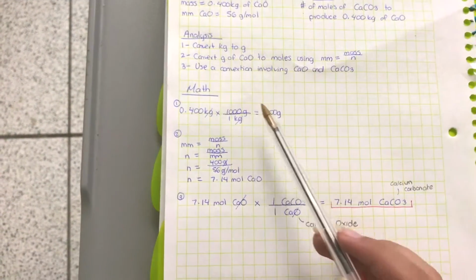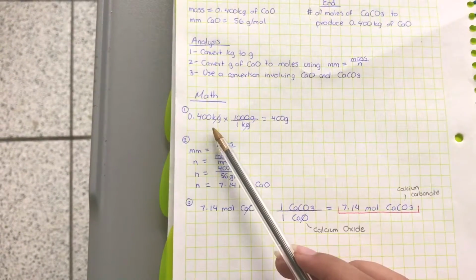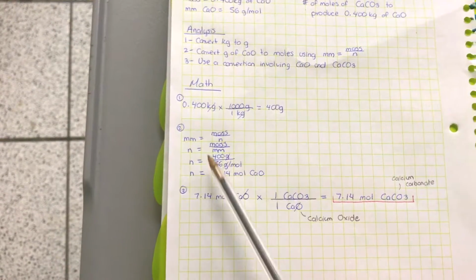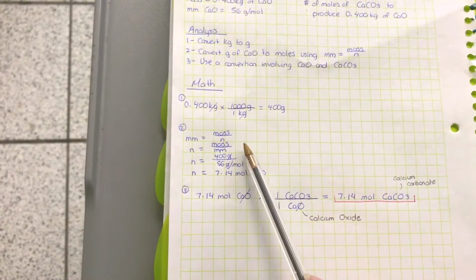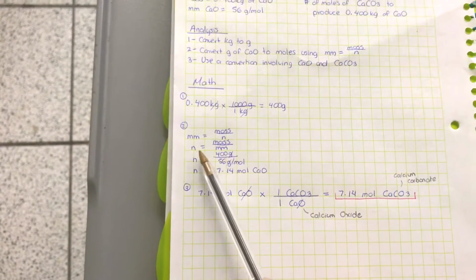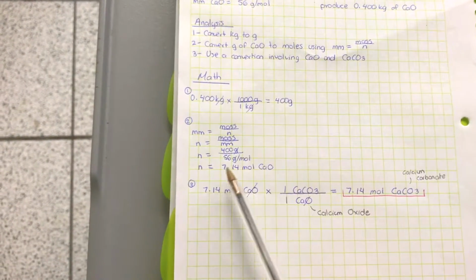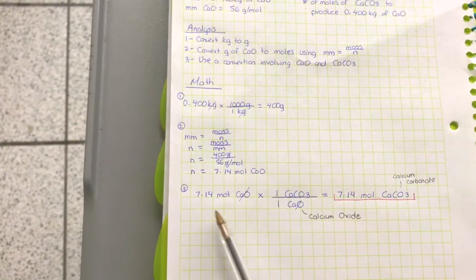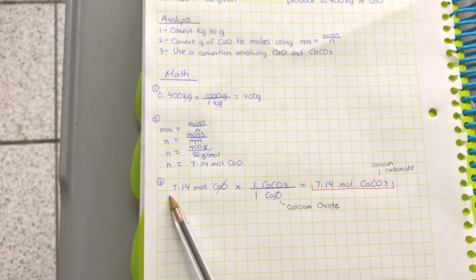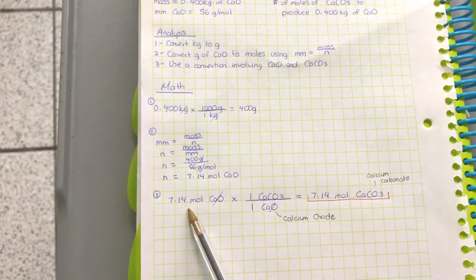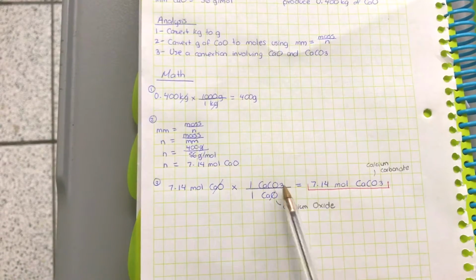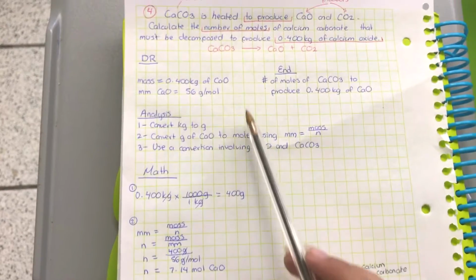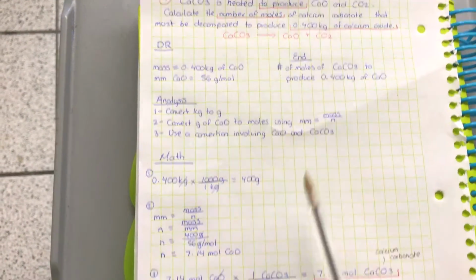Now here in the math we have step 1. We convert kilograms to grams. Here we did the conversion. In step 2, here we have the formula, and we arrange the formula so we can have the moles. So now here we have the moles. And finally, the third step, we use a conversion involving calcium oxide and calcium carbonate. We can find these conversions using this expression right here.